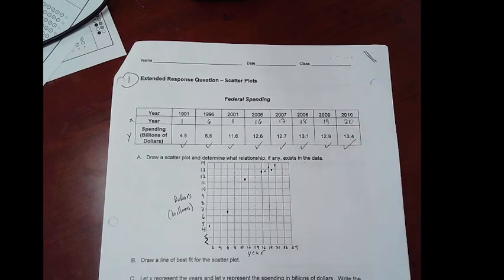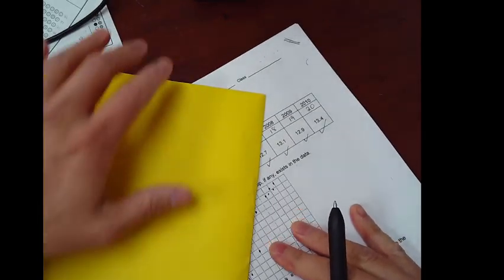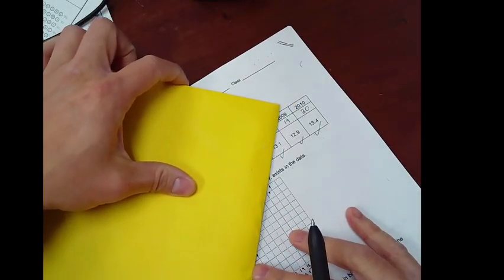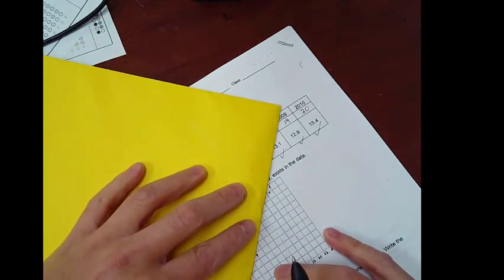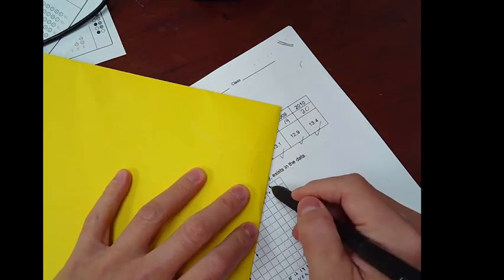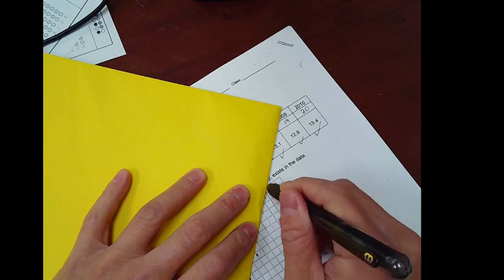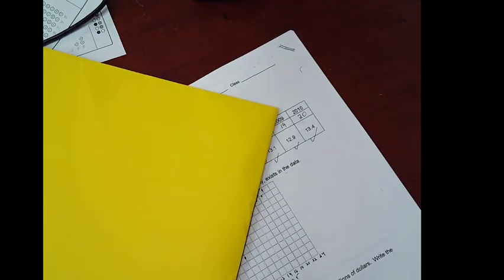All right, so draw a line of best fit for the scatter plot. If you have a ruler or some type of straight edge, I guess I'll find one really quickly here. Just draw your line of best fit. I'm just going to use this folder. My line of best fit will go through the points, about right there. There's my line of best fit.